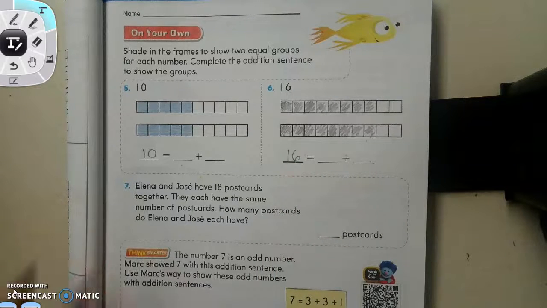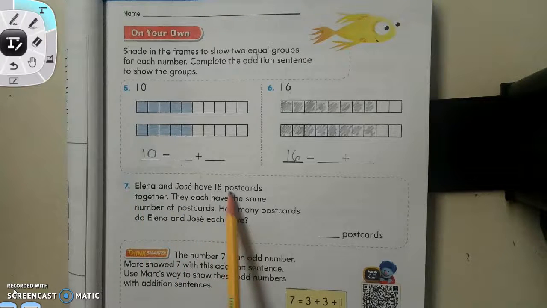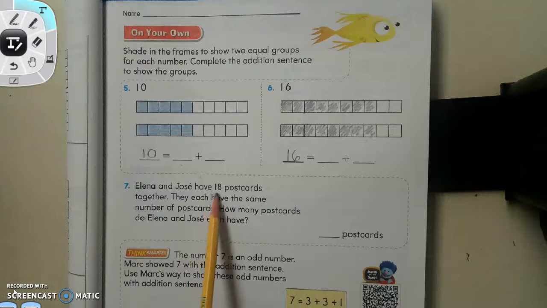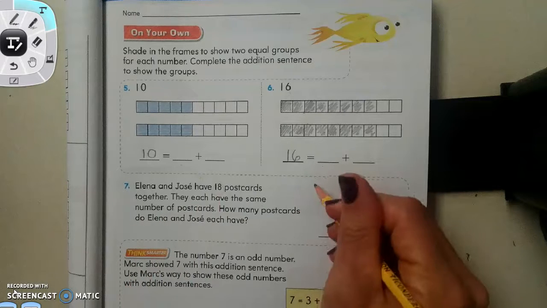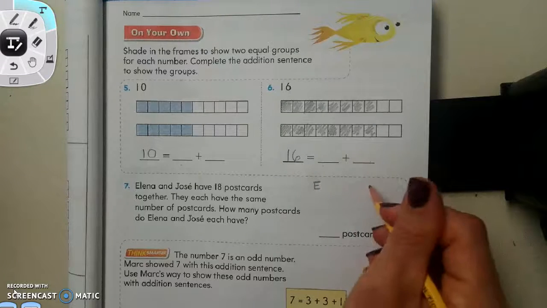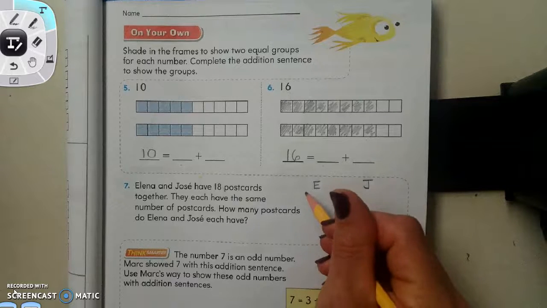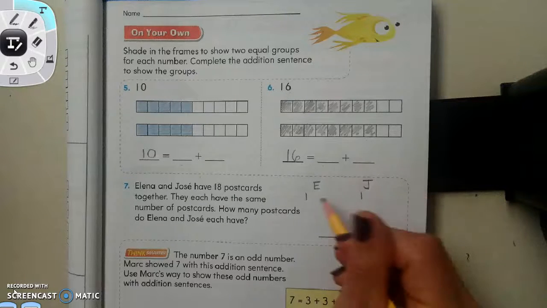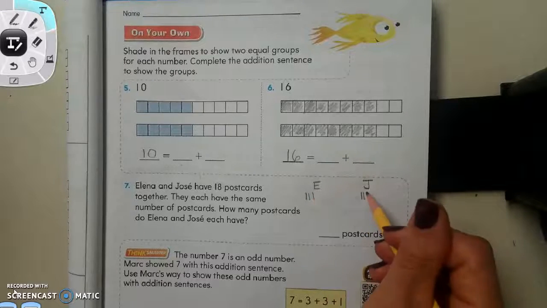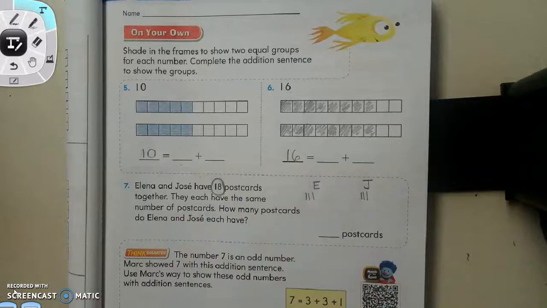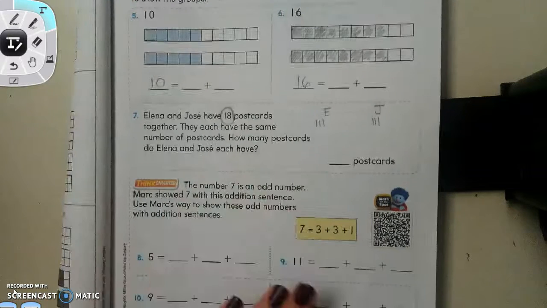All right? Number 7, Elena and Jose have 18 postcards together. They each have the same number of postcards. So you're thinking, how can I break 18 into 2 equal groups? If you need to draw it out, you can put E for Elena and J for Jose, and then maybe just use tallies. 1 for Elena, 1 for J, that's 2. 3, 4, 5, 6, and keep going back and forth until you have given out 18 postcards. How many did each kid get? Right? So keep working. You finished this page.